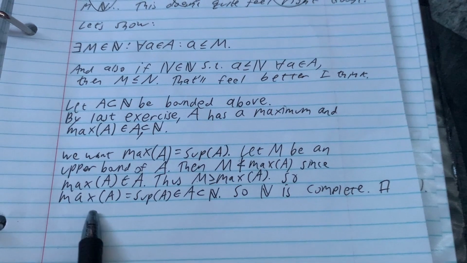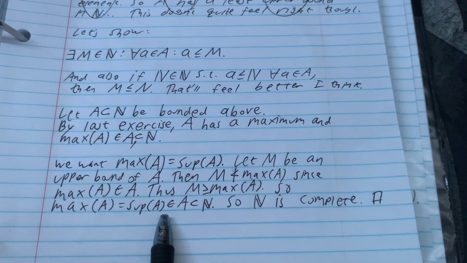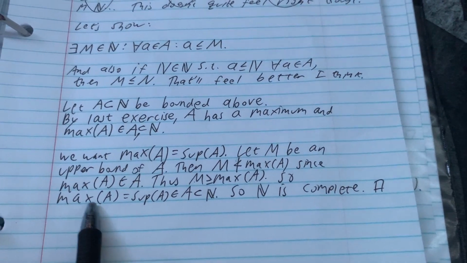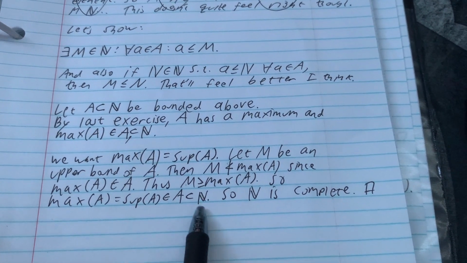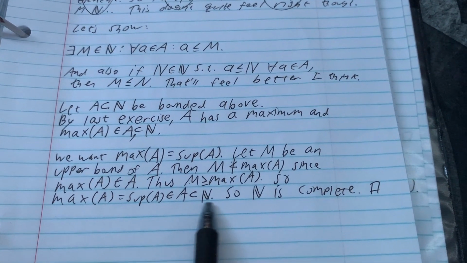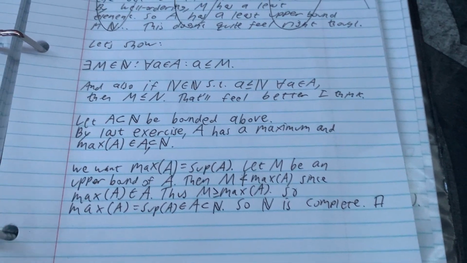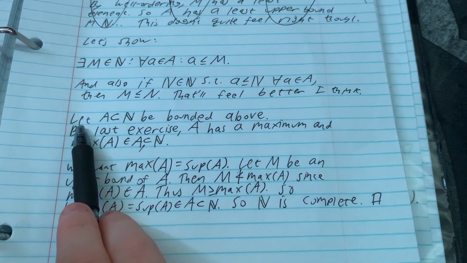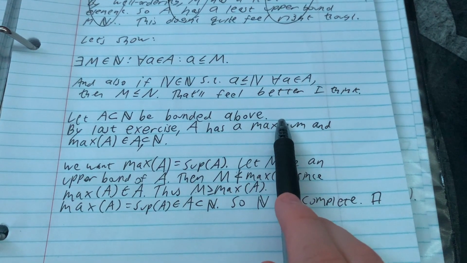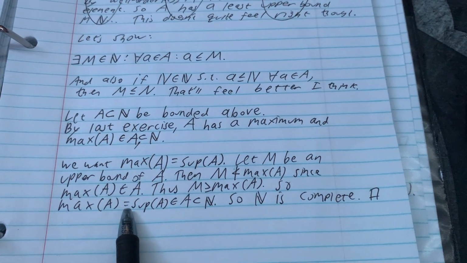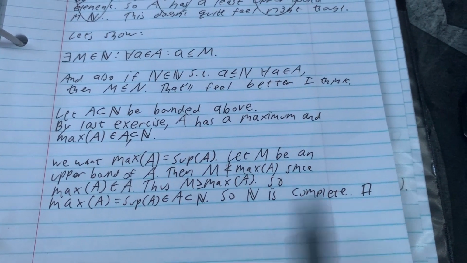Pretty simple. Max A is equal to sup A, which is in A, since max A is in A. A is a subset of the naturals, so sup A is in the naturals. So any set A, a subset of the naturals, bounded above, has a supremum in the naturals, so N is complete.